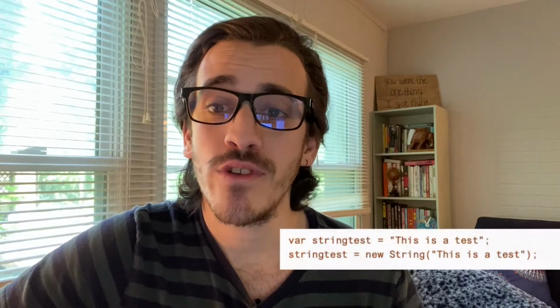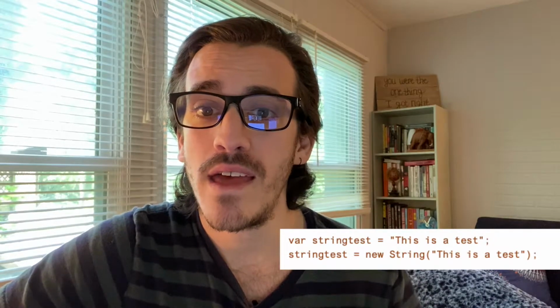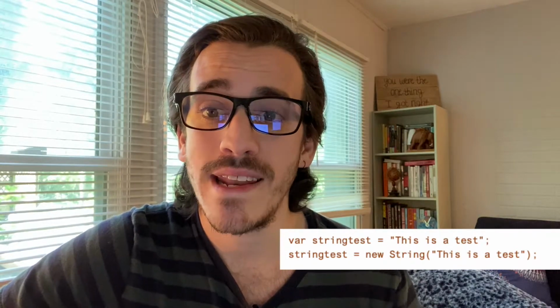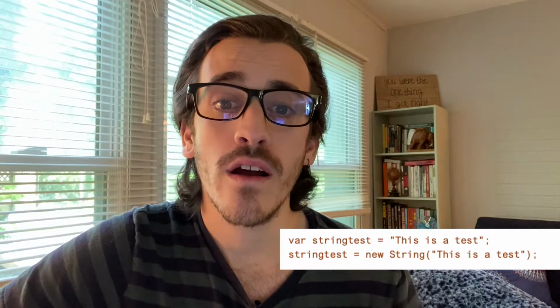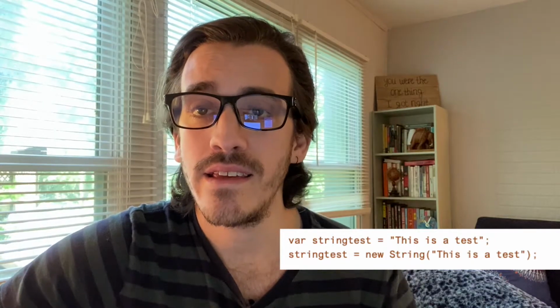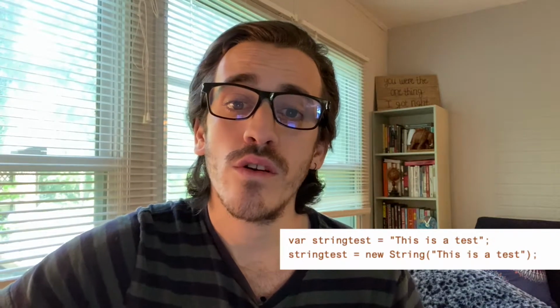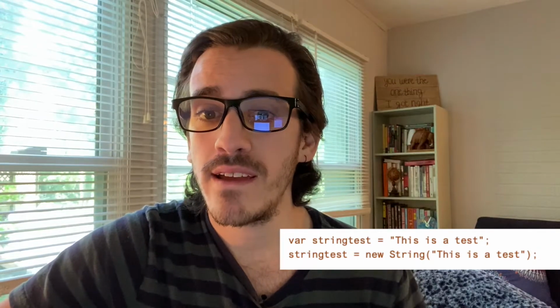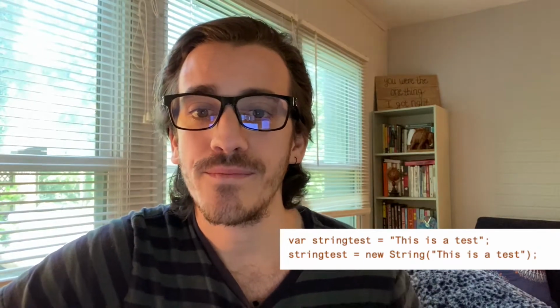There are two ways to create a string object. The first one we've already used, and the second one involves object-oriented syntax. You can do var stringTest equals and then set it equal to a string, or you can do stringTest equals new String and then set the string in parentheses.